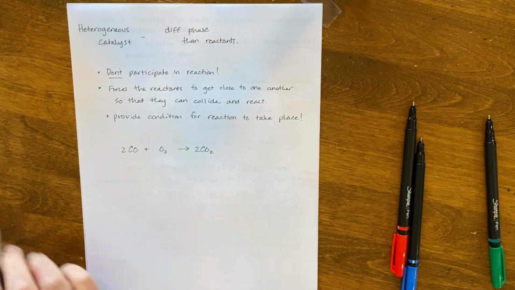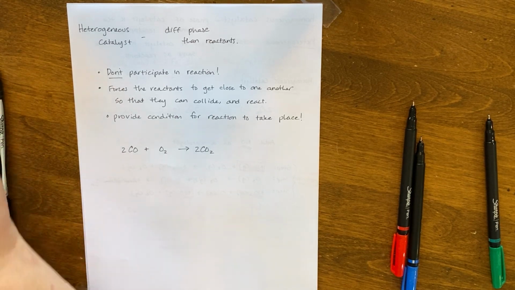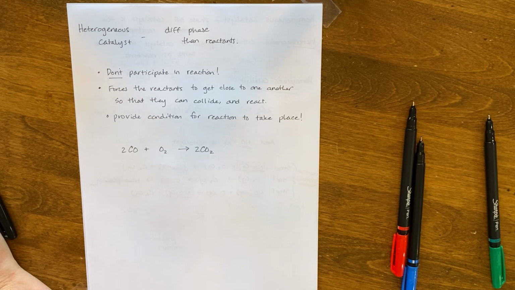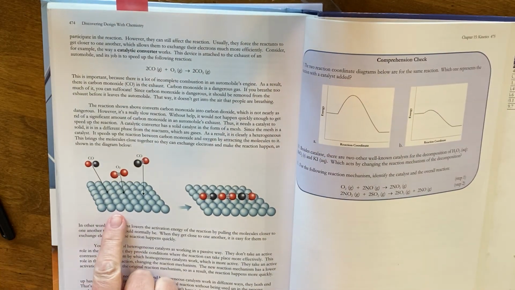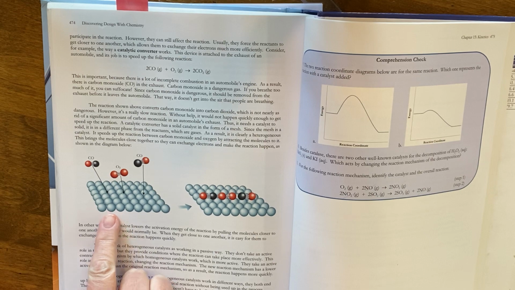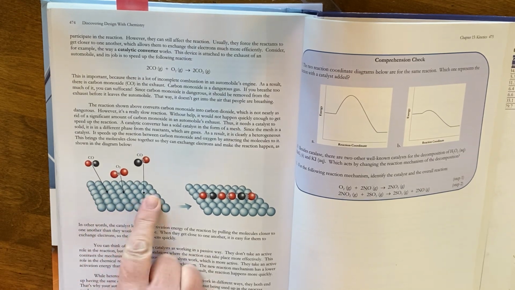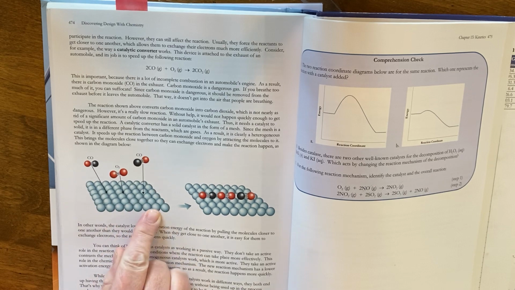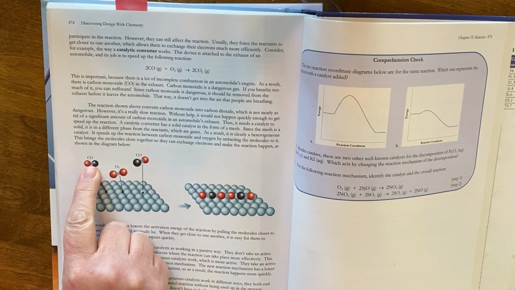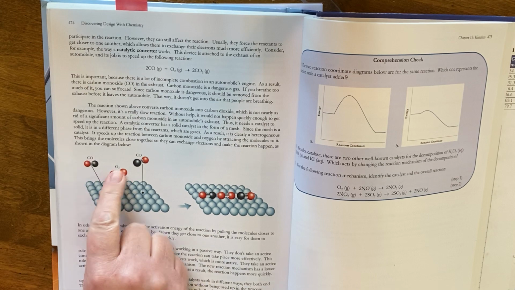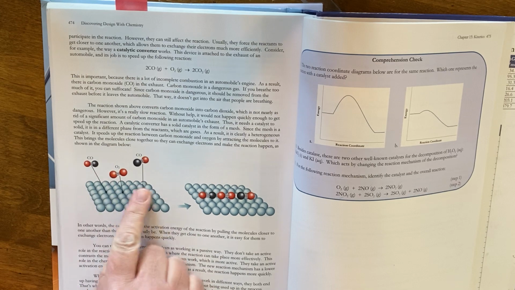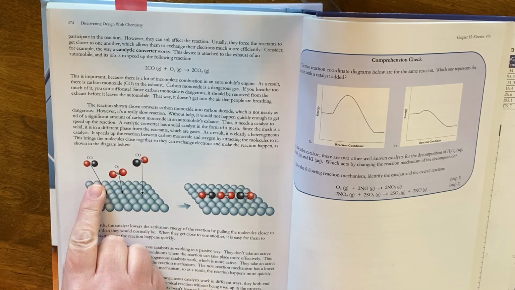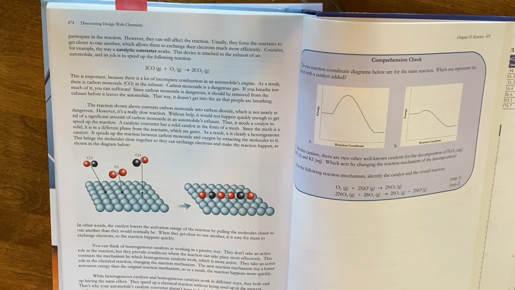So if you look on page 474, you will see how a catalytic converter works. So this is a picture of a catalytic converter. A catalytic converter is a solid piece of mesh. So these blue dots down here represent a solid piece of mesh. Again, in our reaction, our carbon monoxide and our oxygen are gas molecules. So obviously they're in a different phase. So the catalytic converter is a solid mesh, so it's a heterogeneous catalyst.